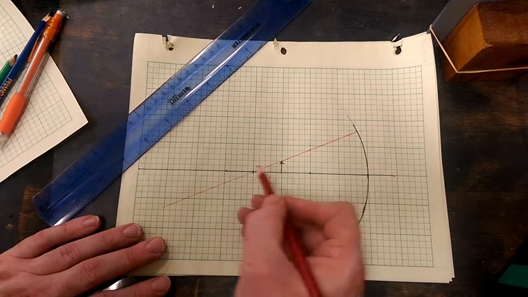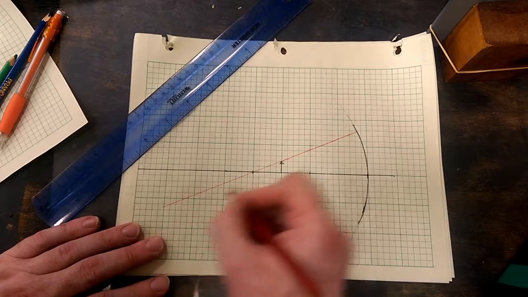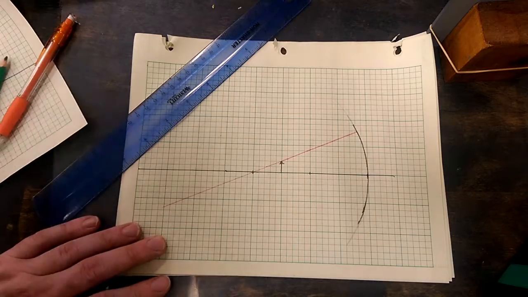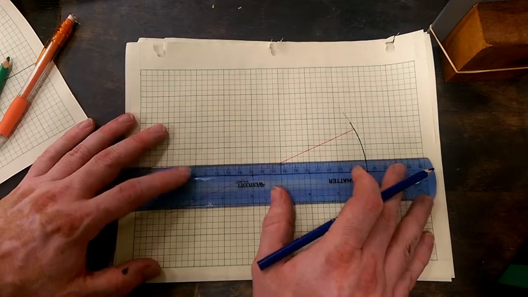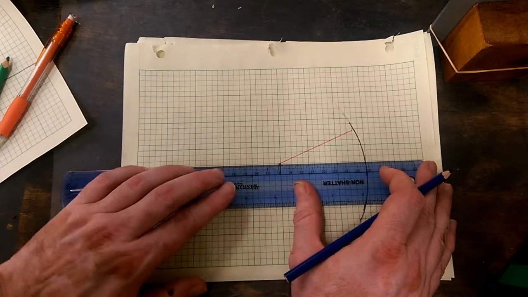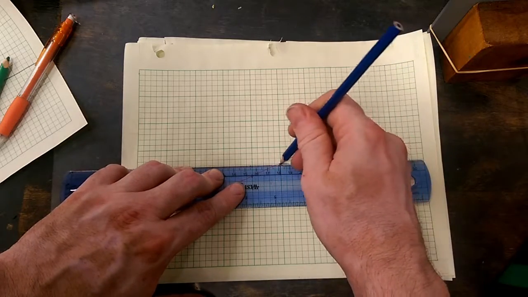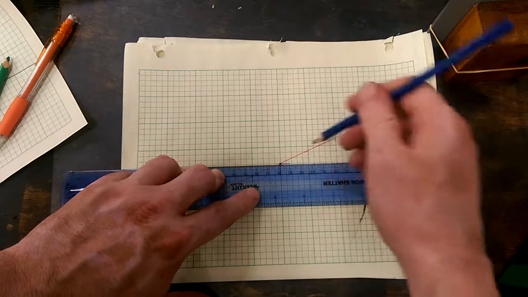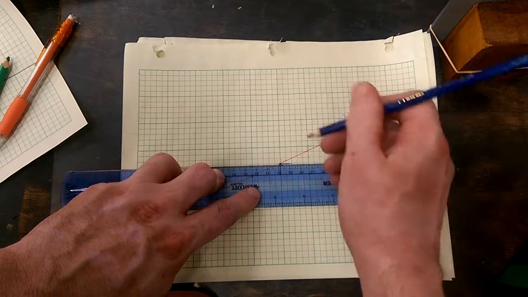Now, if this is too close to the center of curvature, you just don't choose to use the ray that I drew there in red. Instead, you use the other two rays. You only need two reflected rays to locate an image. So now I have my nice grid here, which is nice. If you're working on one of the worksheet papers where there's no grid lines, you can just eyeball it. Again, these are approximate. We're trying to get a conceptual understanding of what's going on with the reflections.